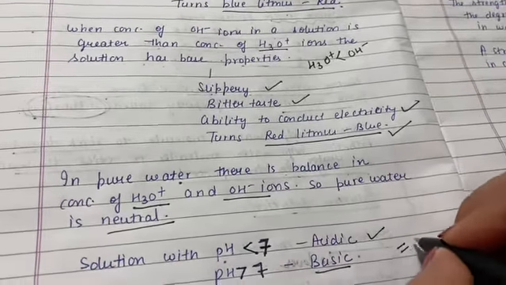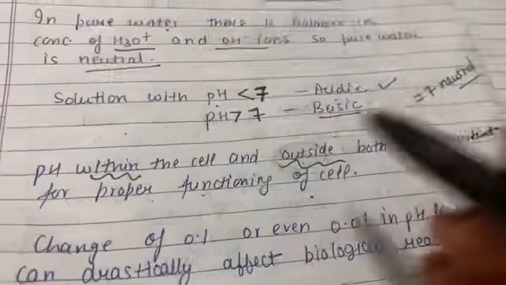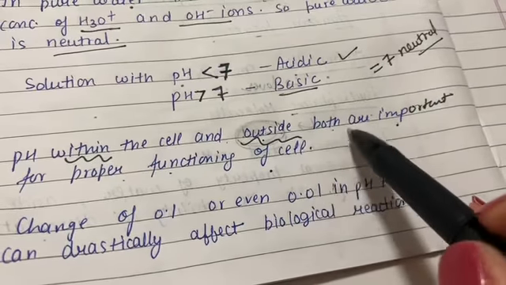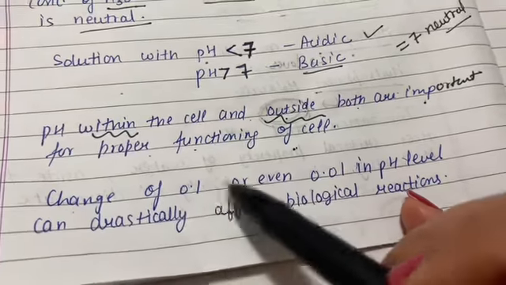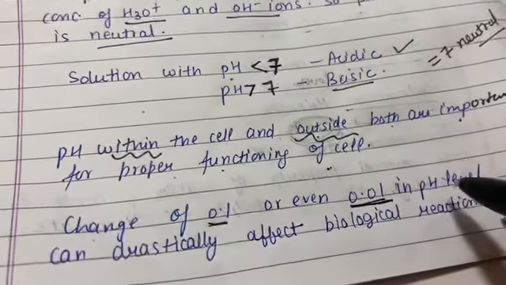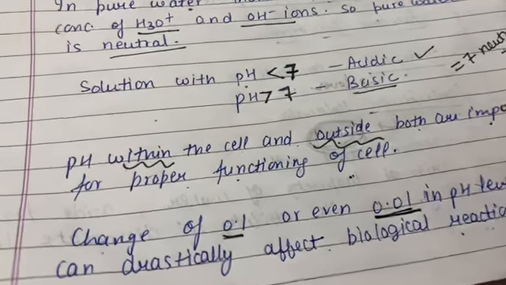If it is equal to 7, it's neutral. pH within the cell and outside the cell are both important for proper functioning of the cell. A change of even 0.1 or 0.01 in pH level can drastically affect biological reactions.